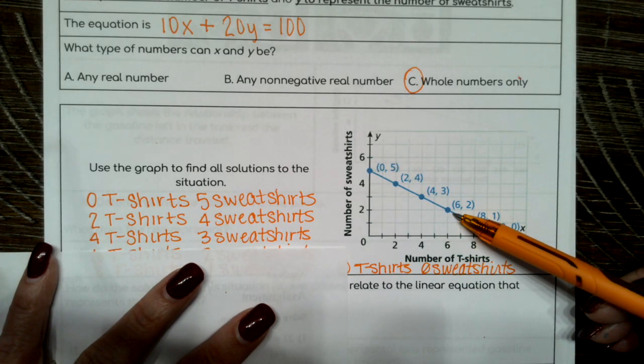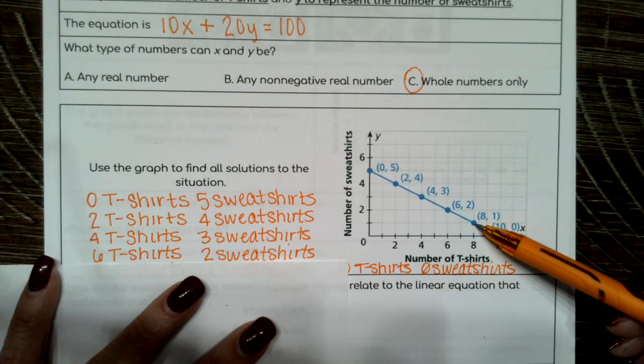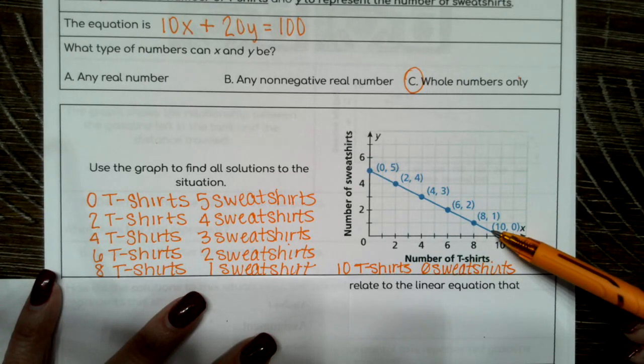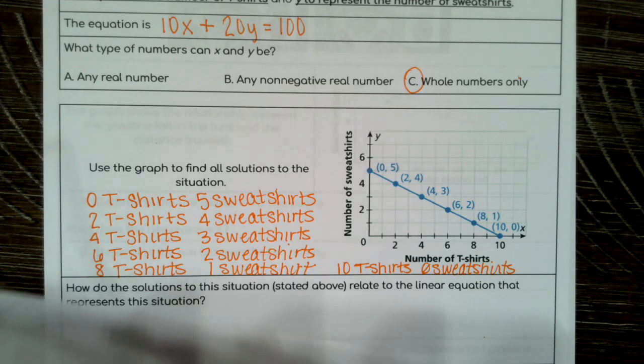6, 2 is 6 t-shirts, 2 sweatshirts. 8, 1 is 8 t-shirts, 1 sweatshirt. And 10, 0 is 10 t-shirts and 0 sweatshirts. That's what the graph represents.